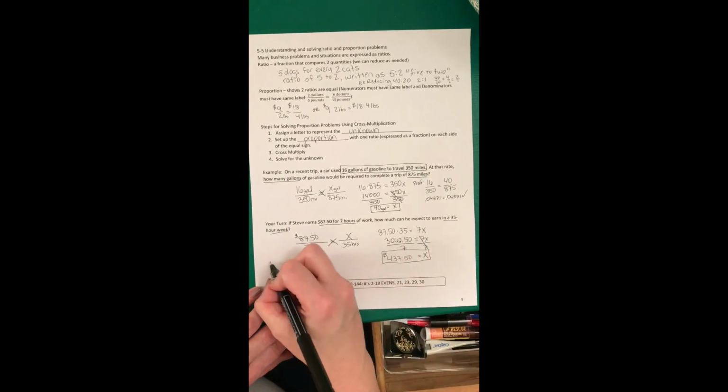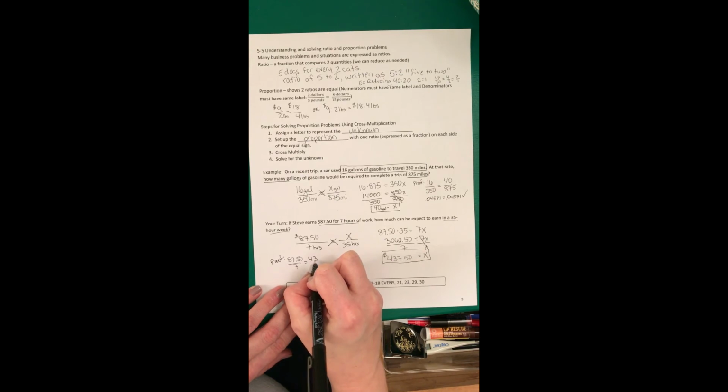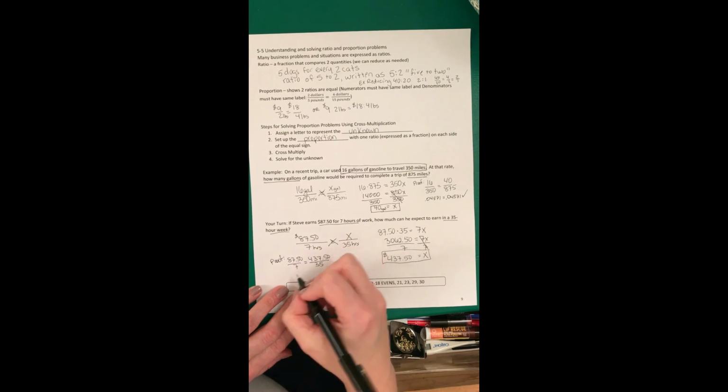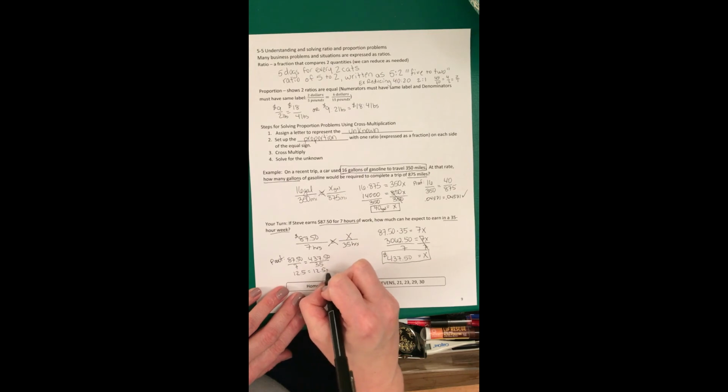Of course, we're going to check our work because that's what we do in Chapter 5. So we are going to make sure $87.50 divided by 7 equals $437.50 divided by 35. So I got 12.5 over here, 12.5 over here, and we're done. That's how easy it is to solve proportion problems.